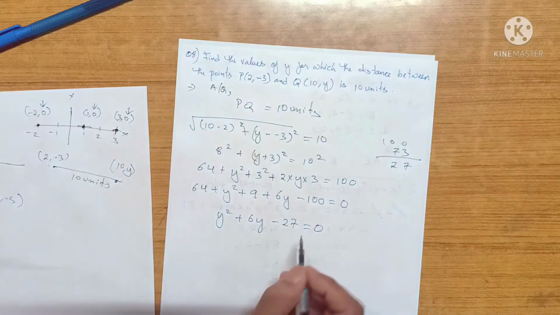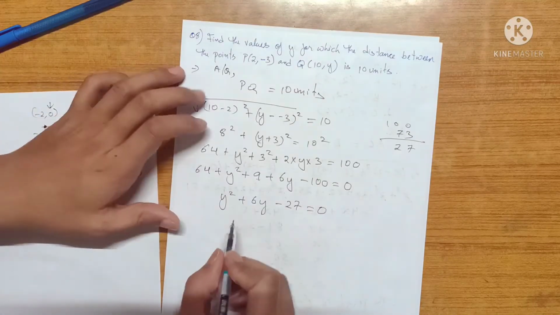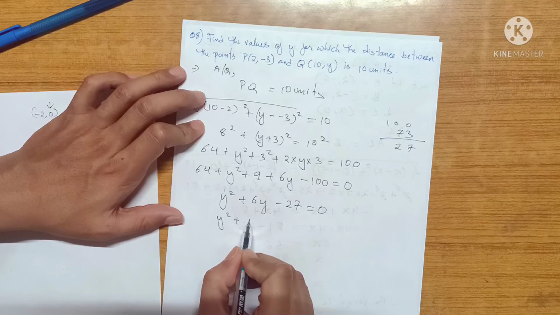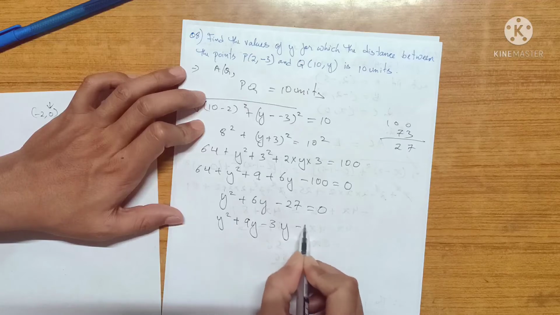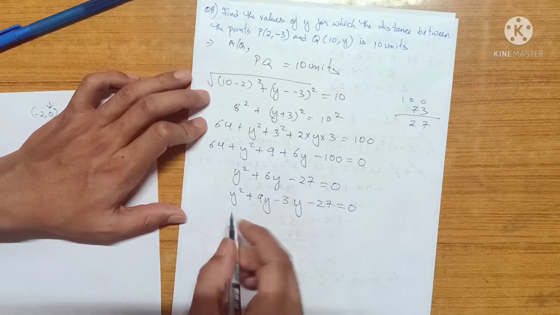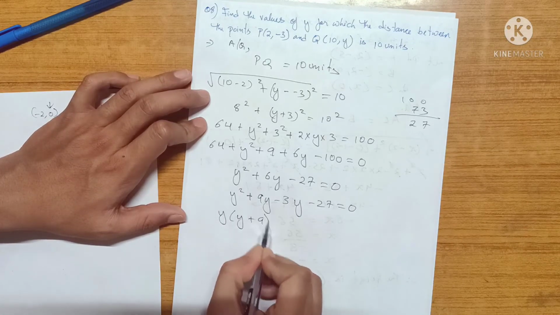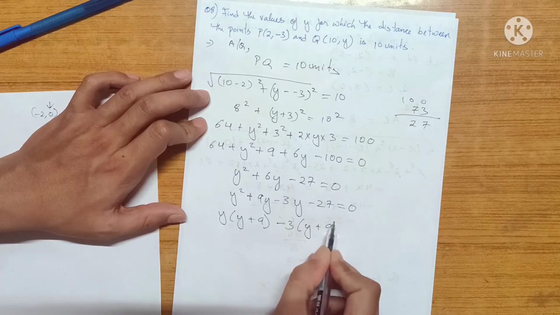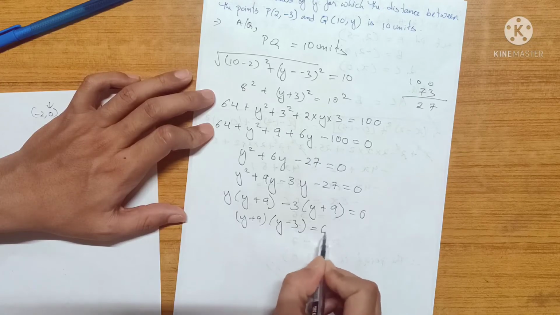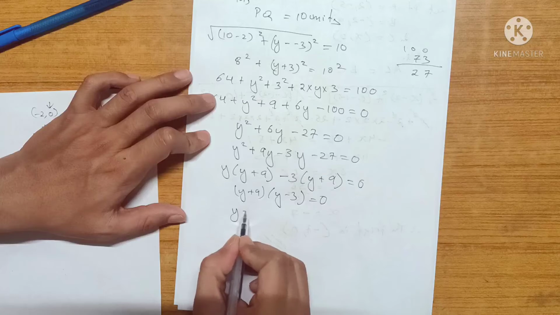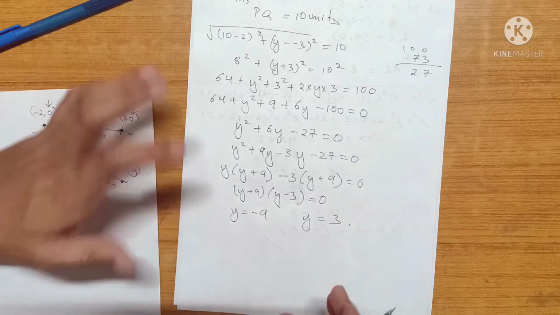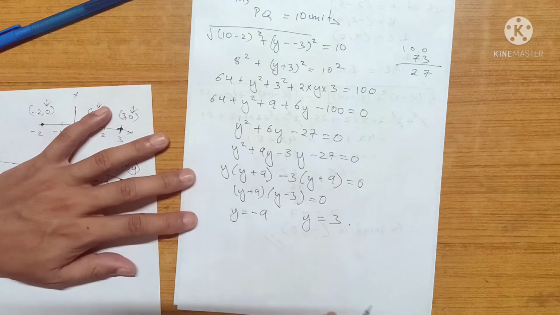So we'll split the middle term now. 27 means 9 into 3. 9 3s are 27. So y square plus 9y minus 3y minus 27. I'm doing a shortcut, okay? That's splitting the middle term. If you don't understand, let me know. Y plus 9, minus 3, y plus 9. So we will get y plus 9. See, I'm trying my best to show you the steps because I feel like you will not understand, but it's advised that you do as much shortcut as possible because everything is going to be MCQ.